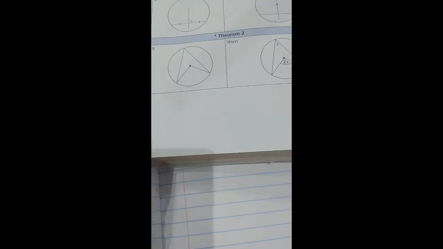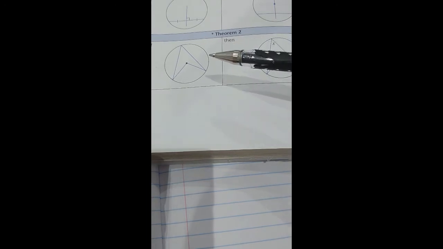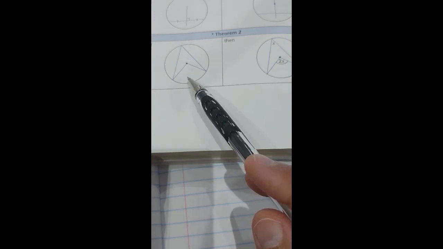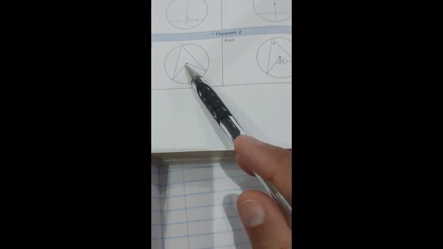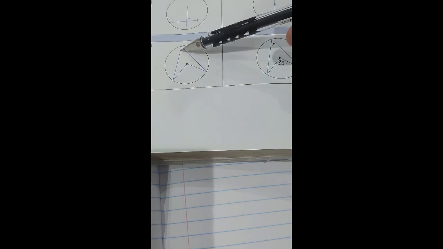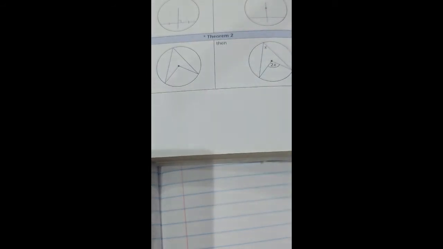Okay, so now we're looking at Theorem 2. Theorem 2 says the angle that an arc of a circle subtends at the center of the circle is twice the angle subtended at a point on the circle's circumference, which is that there. So this angle here is twice as big as that angle there. As you can see here, this would be 2x and x there.